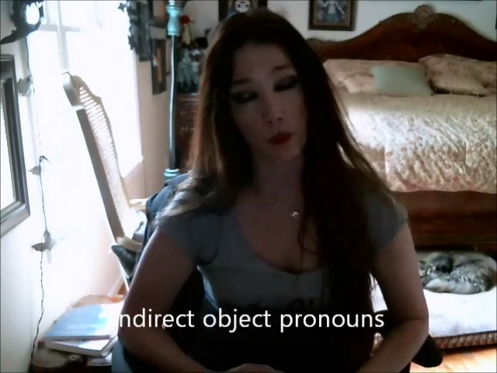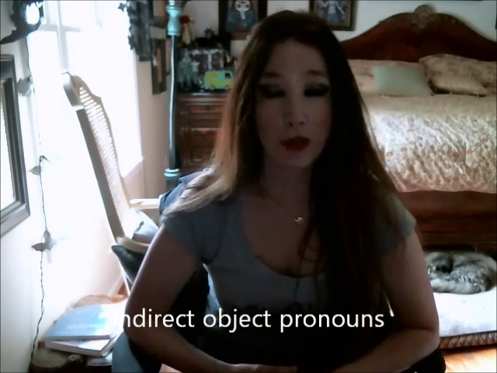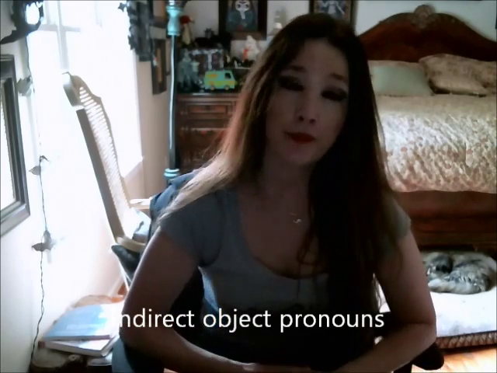So in today's lesson, you're going to learn the indirect object pronouns. You learned the direct object pronouns in a previous lesson, and the indirect object pronouns also function the same way as the direct object pronouns do, as far as placement of where they go in a sentence. But instead of receiving the action of the verb like the direct objects did, they're going to tell to whom or for whom an action is done, or to whom or for whom something is done.